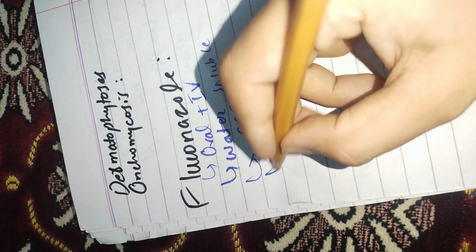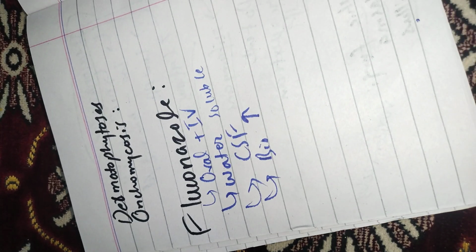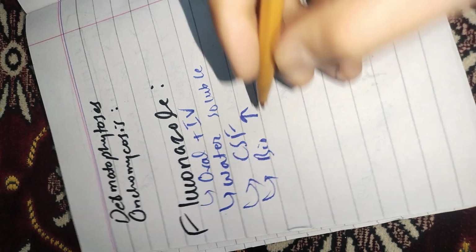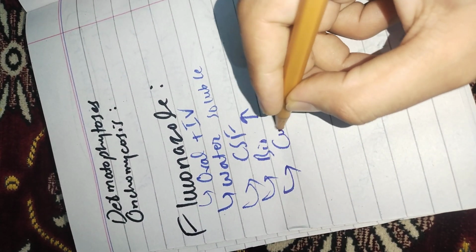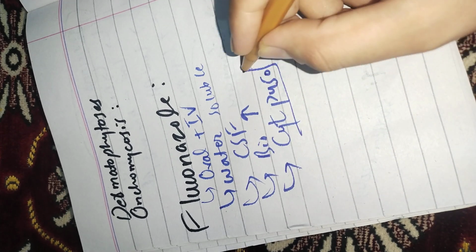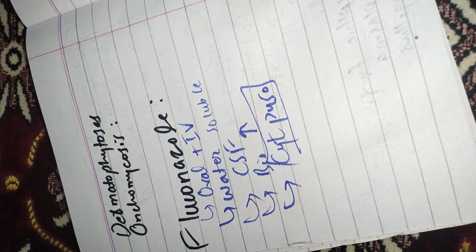Orally its bioavailability is high. It has fewer drug interactions because it affects hepatic enzymes less. It is selective for fungal cytochrome P450 and does not affect human cytochrome P450.